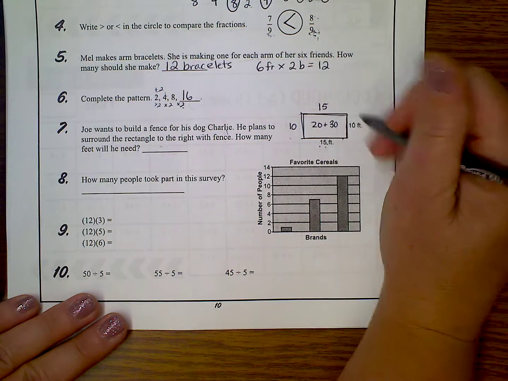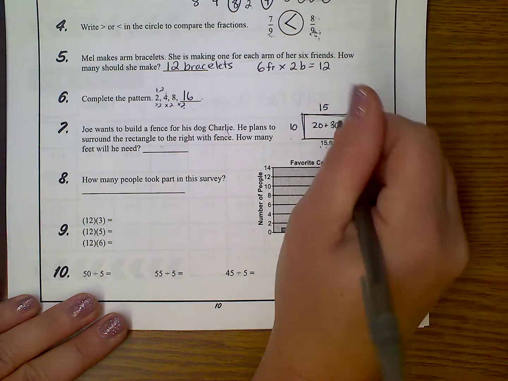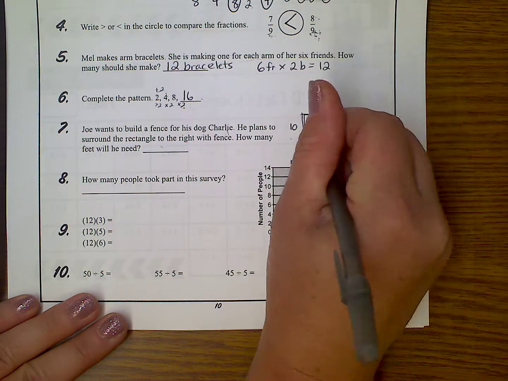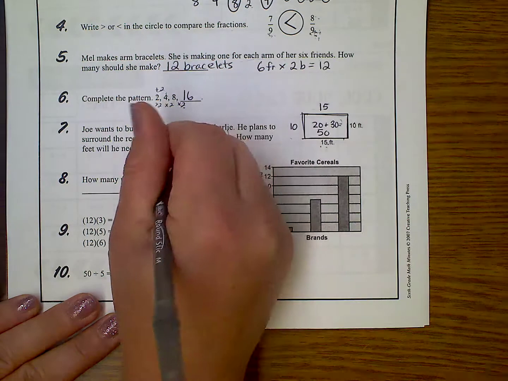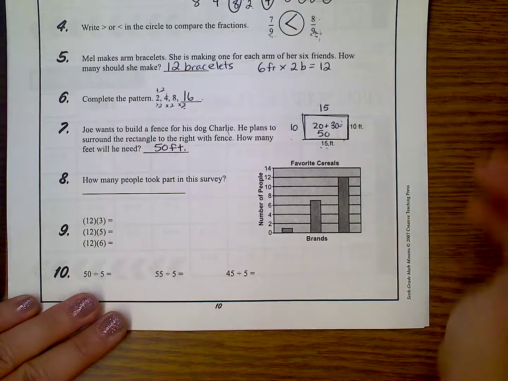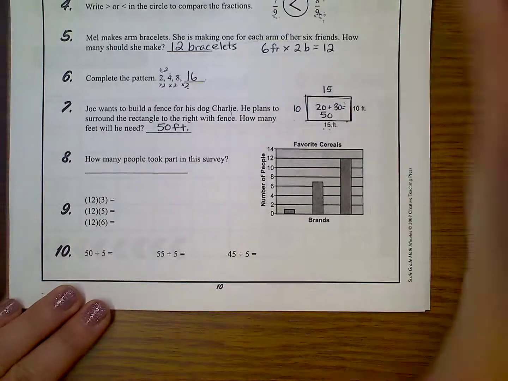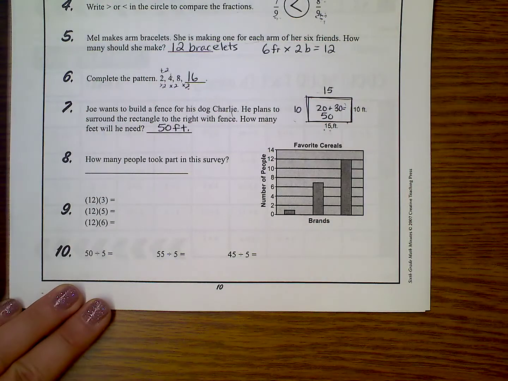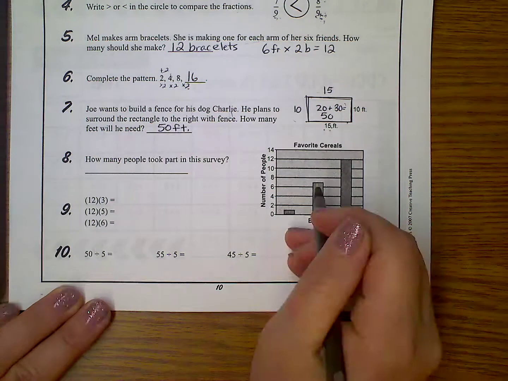So how many feet will he need? He will need 20 plus 30 equals 50. He'll need 50 feet. A fence. Hopefully he has a good job. It's not cheap at all to build fence.